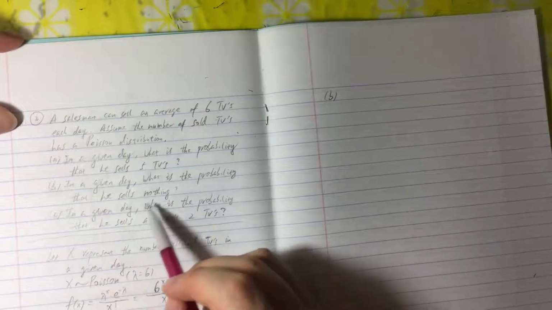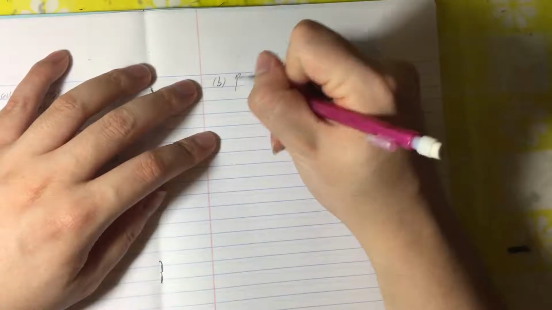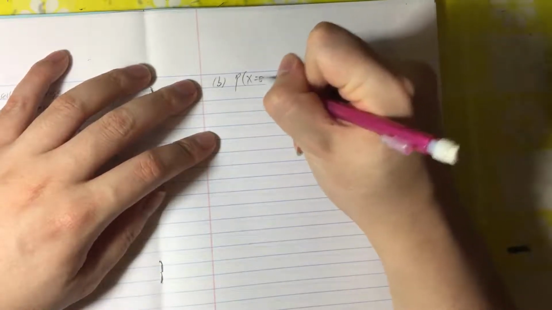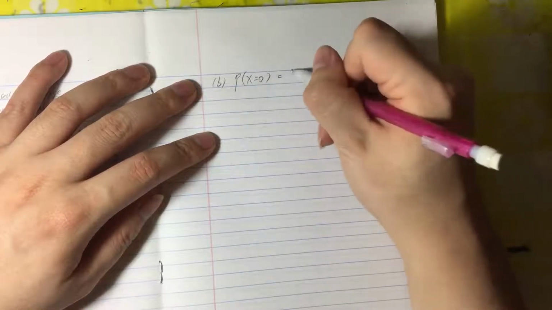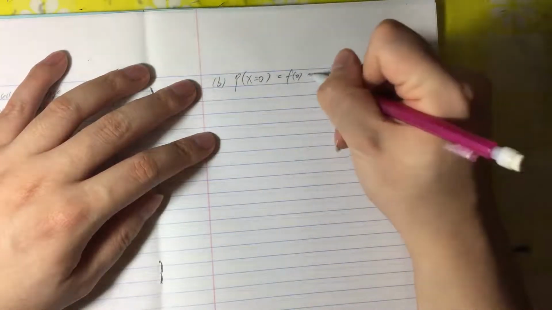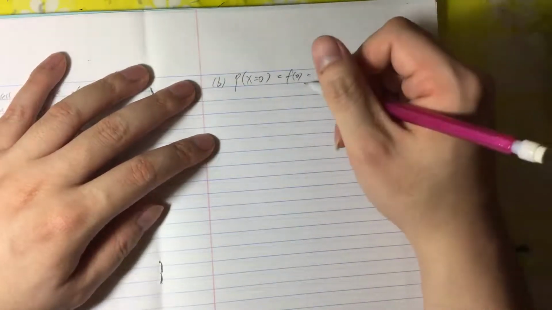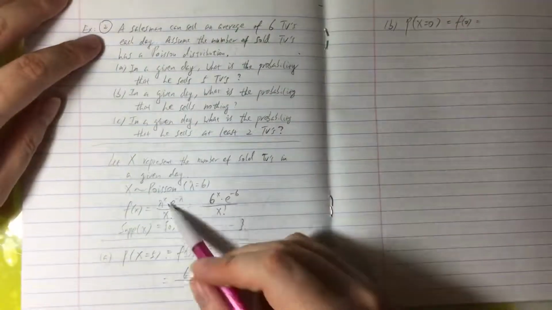Part B. In a given day, what's the probability that he sells nothing? Sells nothing means the number of sold TV is 0. Probability that X equal to 0. That's f of 0. For f of 0, plug in 0 for x.